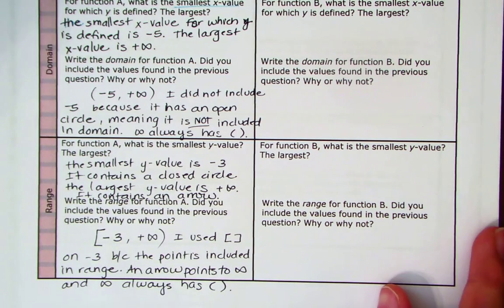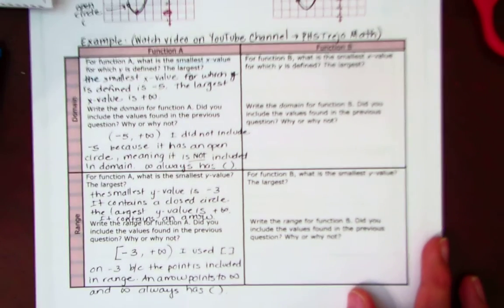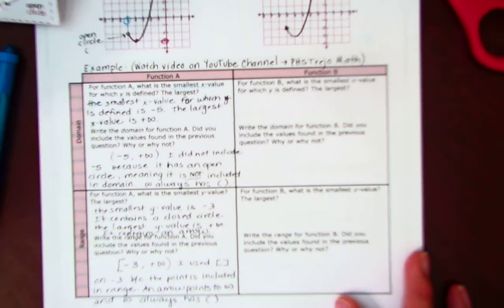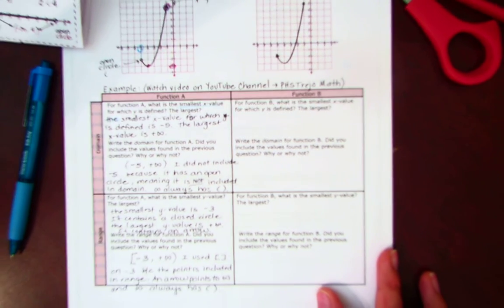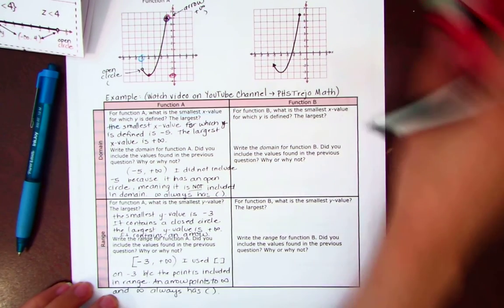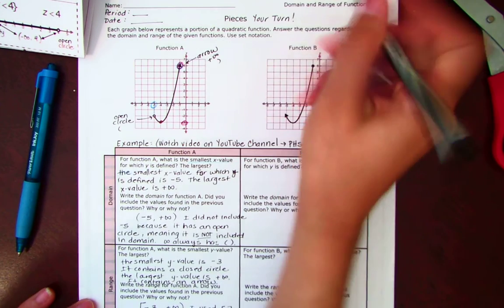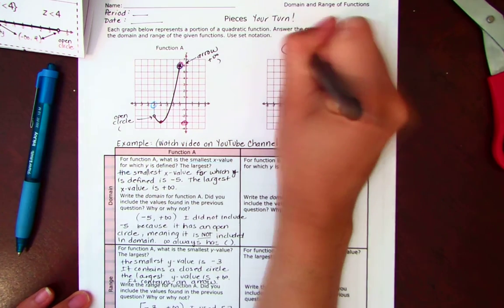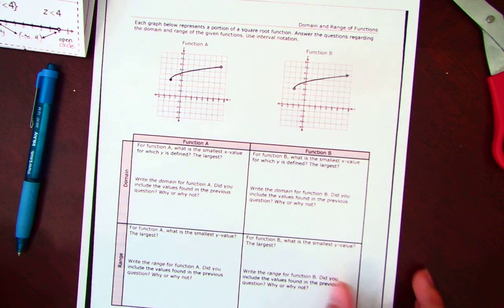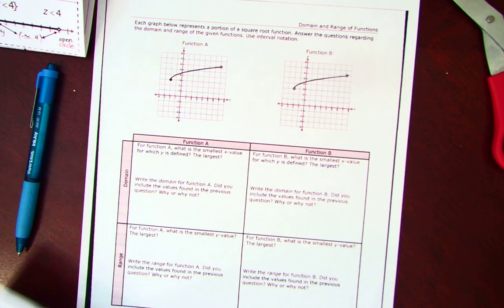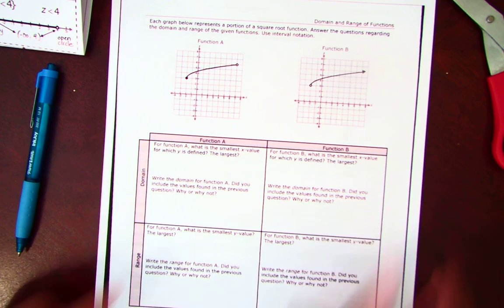Okay, so I think with this example and that funny video that you guys watched, and previous knowledge that you already have, you should be able to complete function B. So that's your assignment. You need to work with your partner to complete function B, and then on the back you have function A and function B. At the end of the class period, you need to turn in this worksheet, and you're going to keep your foldable.